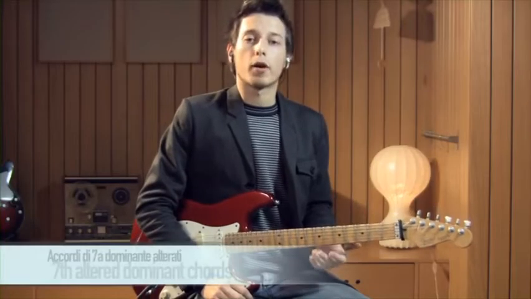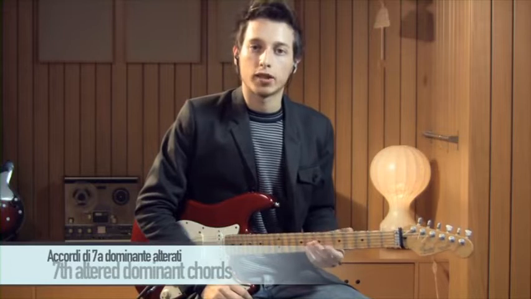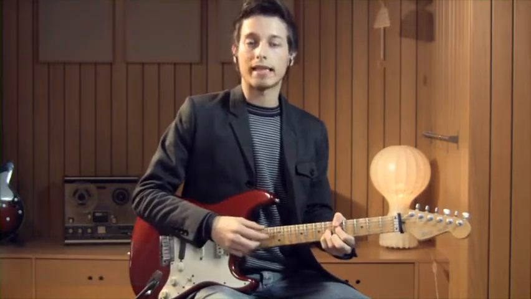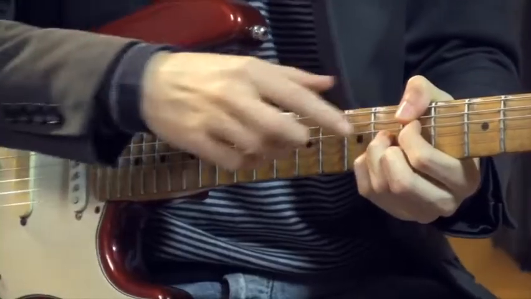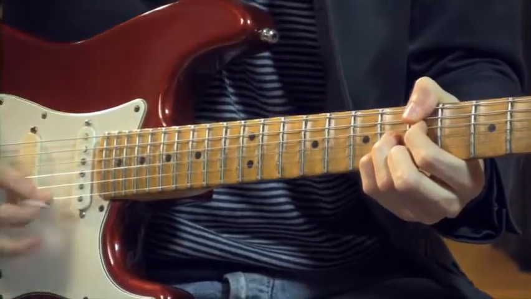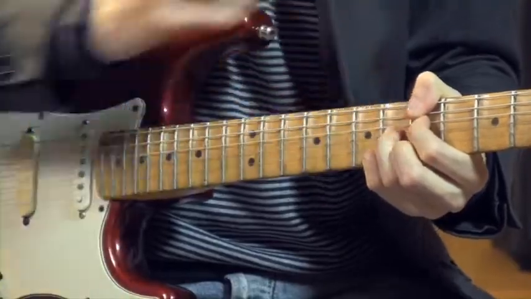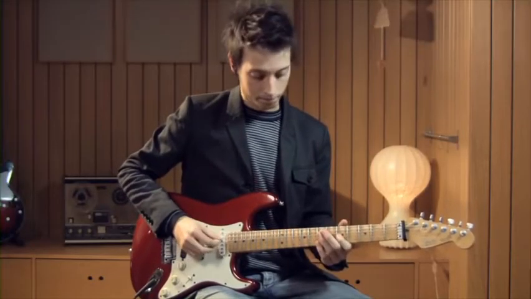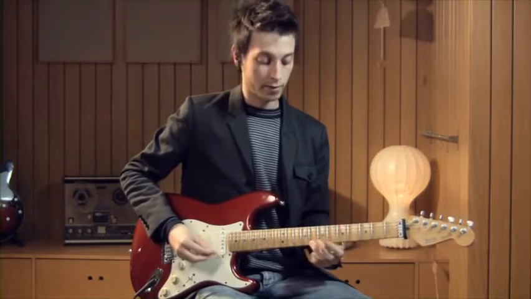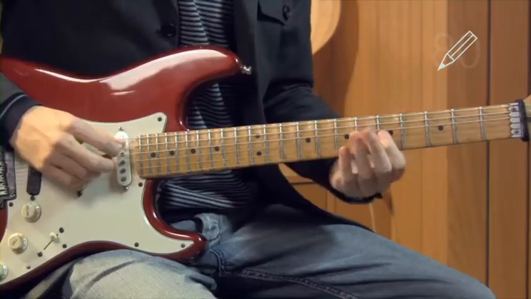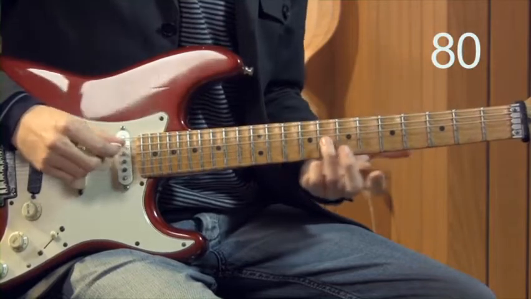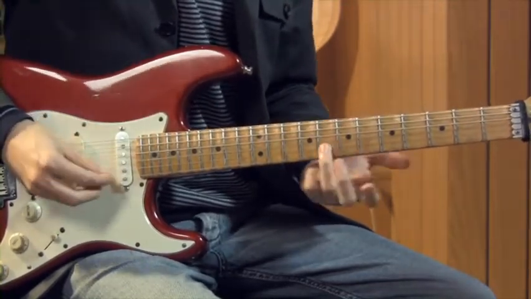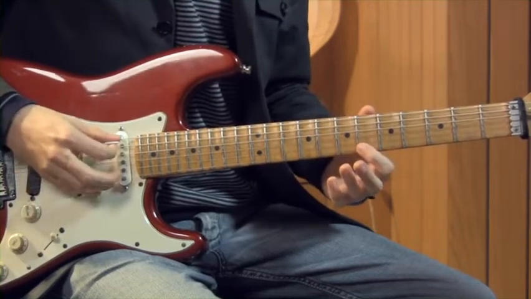A more complex application is with the altered dominant 7th chords. On these harmonies we can use the minor pentatonic a third above. On this A7 augmented 5, we can use the C minor pentatonic. This brings the tensions of the augmented 9th, flat 5, sharp 5, minor 7th and minor 9th.